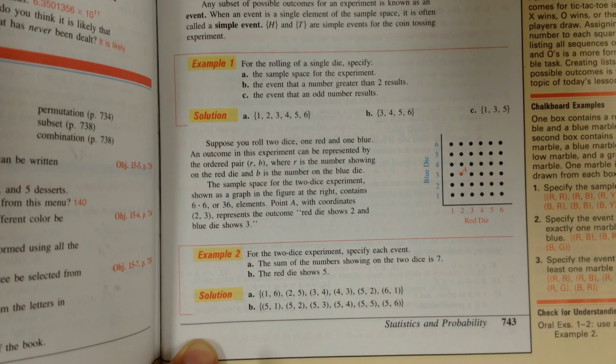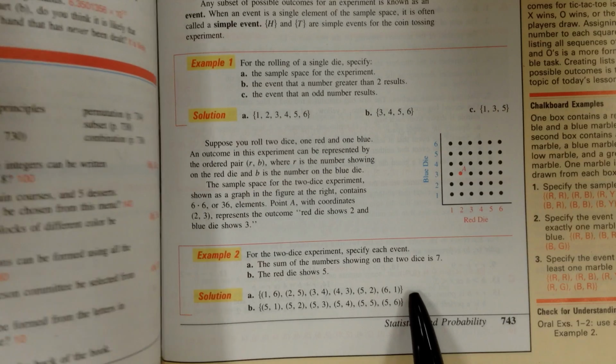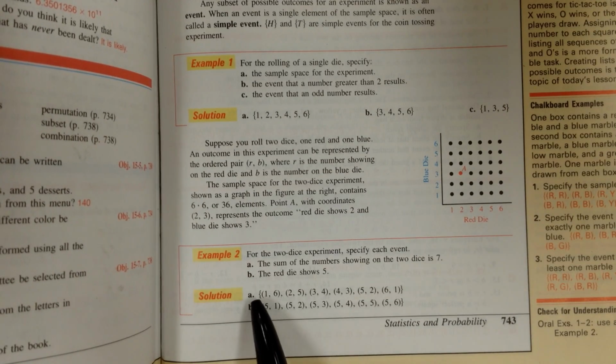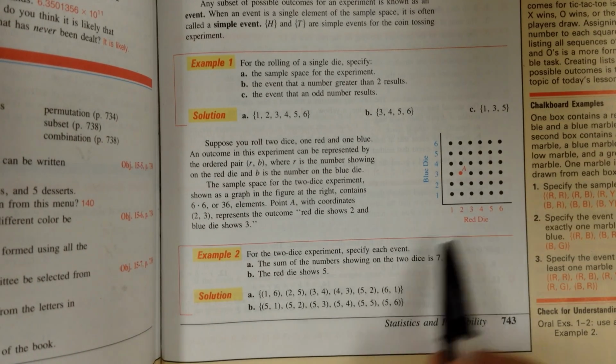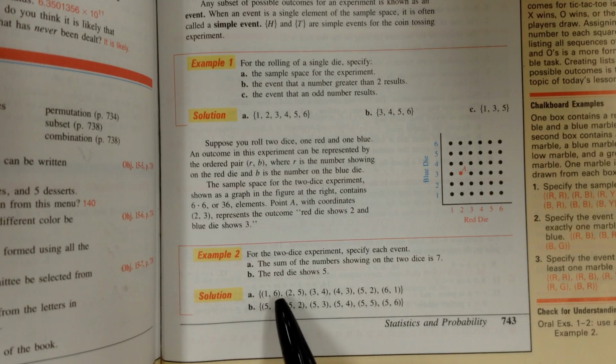Notice these two are not the same. 1, 6 and 6, 1 are not the same, because one is the red die and one is the blue die. There are 2 dice, so they are not the same. This is the first die and the second die, this is the first and the second.